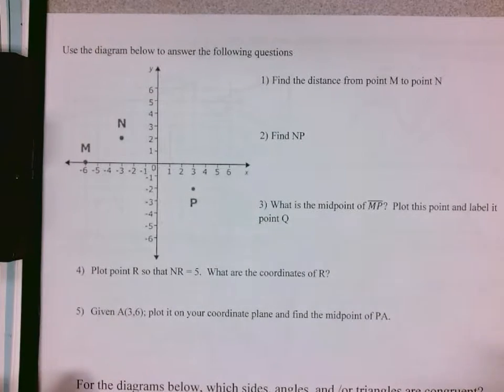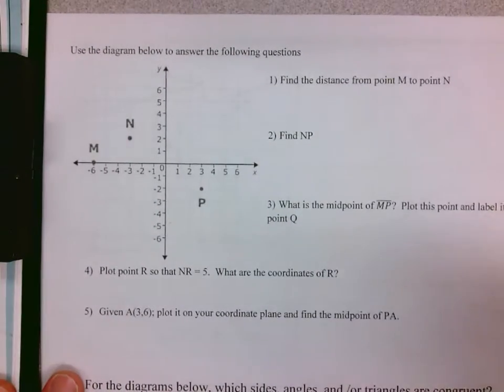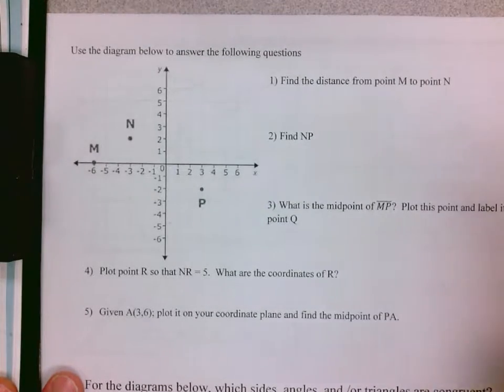One last little review video. This is the last problem on your packet. A lot of questions. I'd help people with this. We didn't get a chance to go over all of it in class.